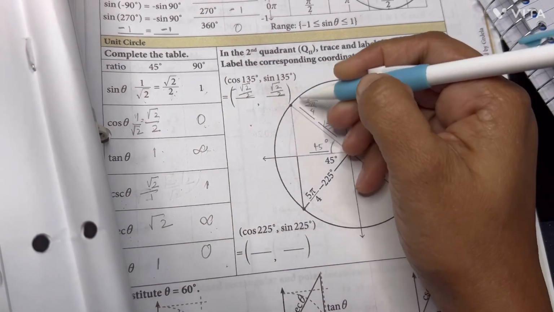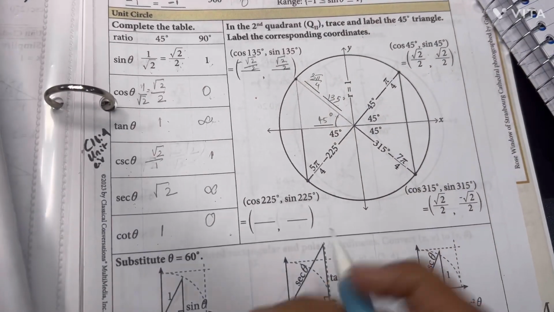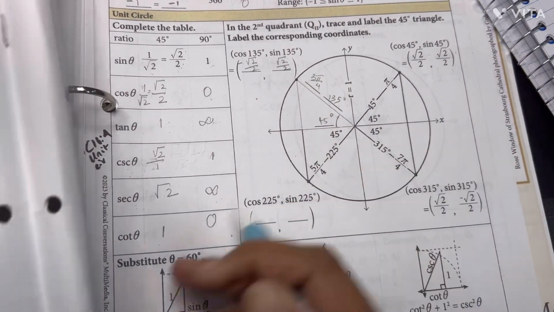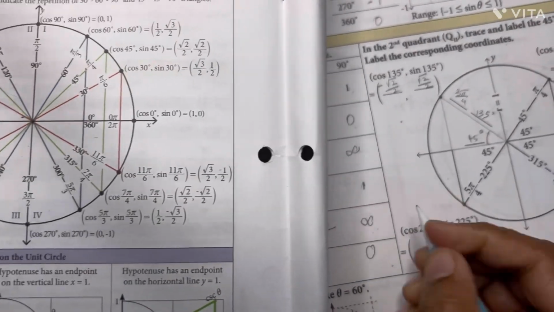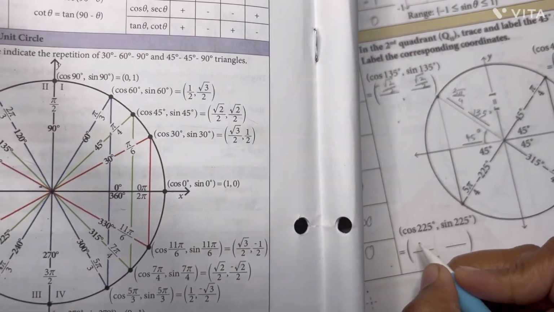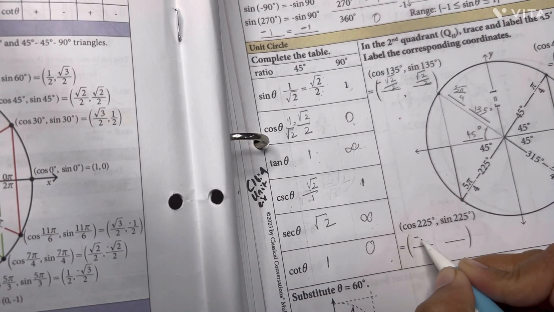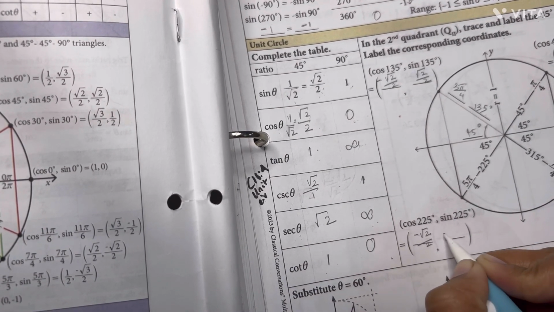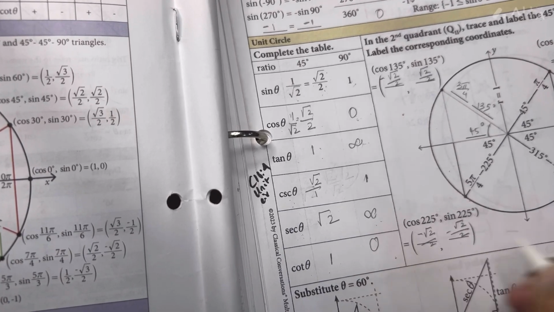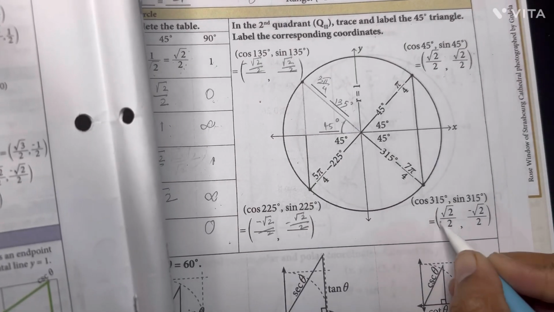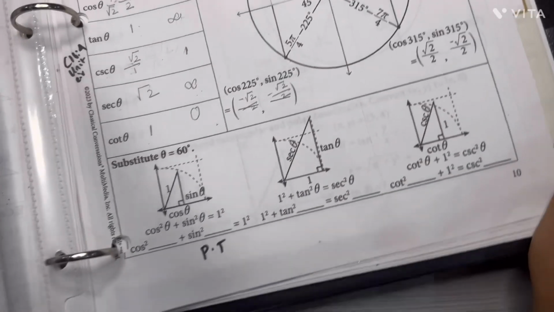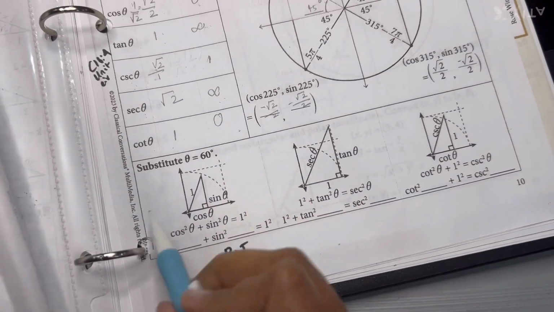All right, and then you can trace this, and then they've moved on to 225. Again, I'm just going to copy the answer from here. Cos 225 is on your unit circle. It is negative square root of 2 over 2, negative square root of 2 over 2. Okay, and everything else is taken care of. All right, now let's move on.